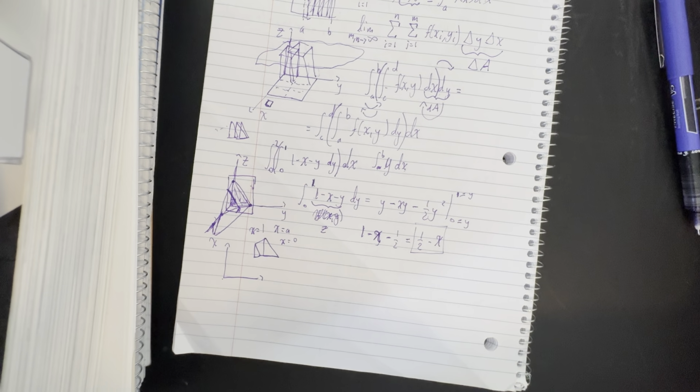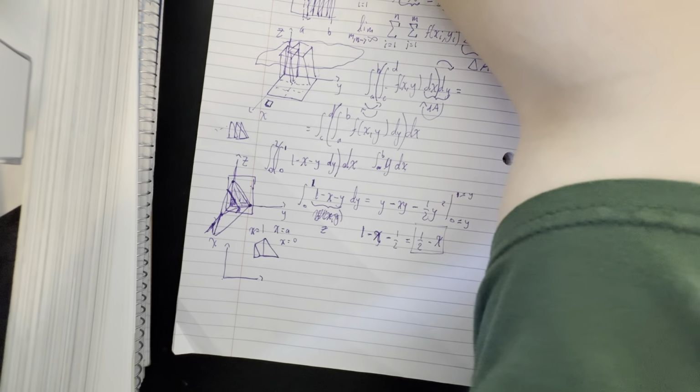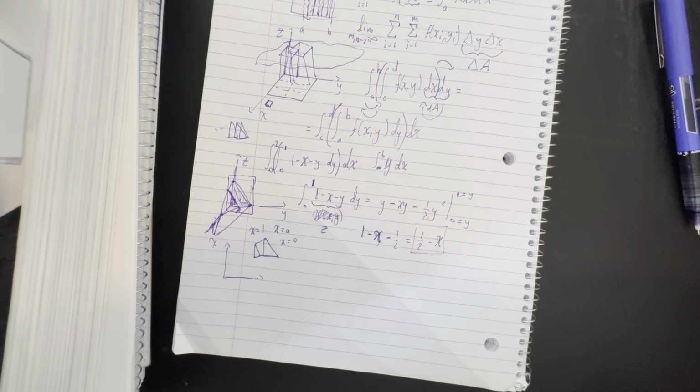So, for instance, if we said x equals 3, or, okay, well, that's past our margin. We'll say x equals 1. So we're going to have some triangles here.